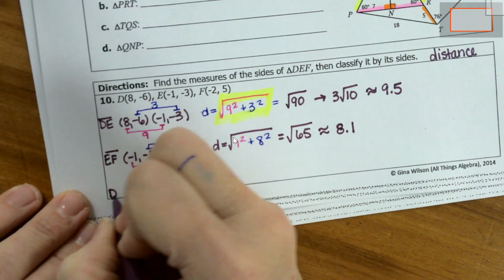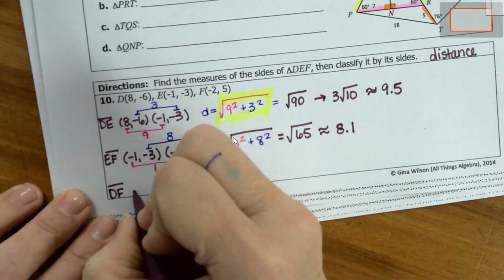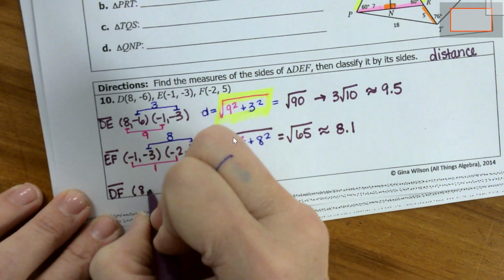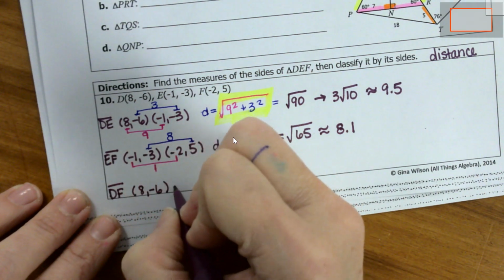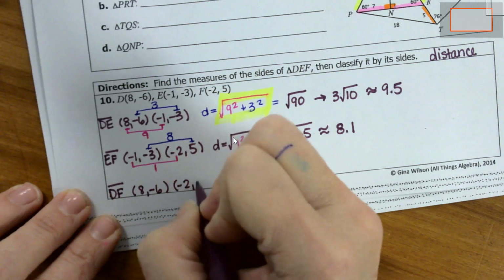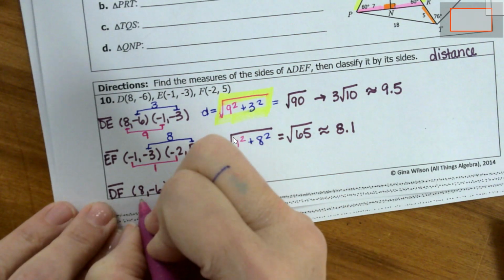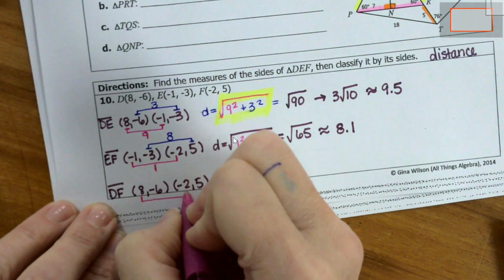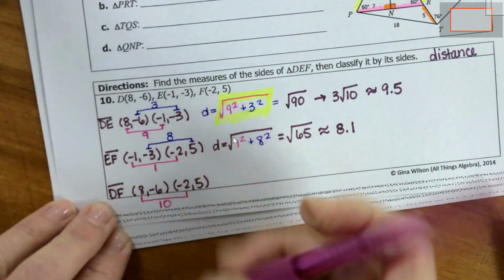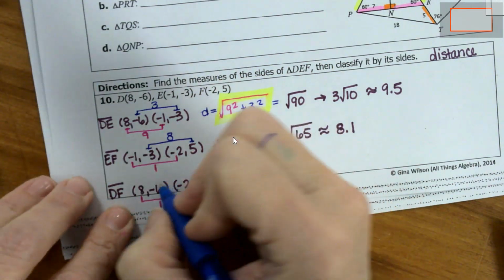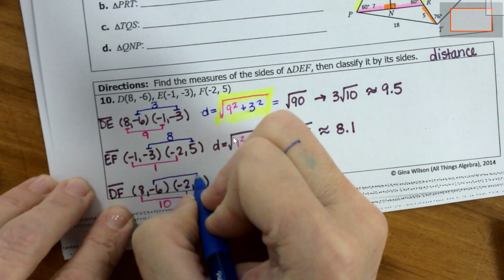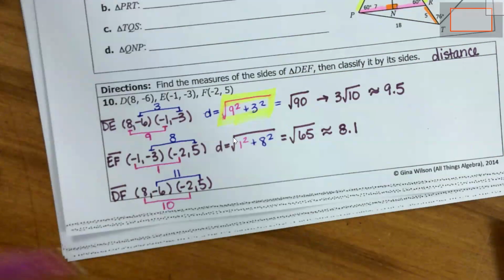And then we have DF. So this will be 8 and -6. And here is -2, 5, so that's F. Same thing as before. From 8 to -2 is 10 units on a number line. And -6 to +5 is 11.